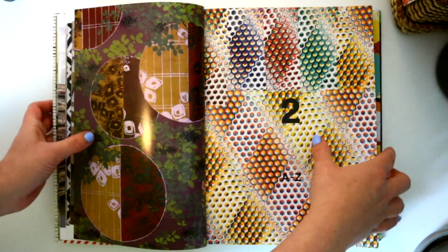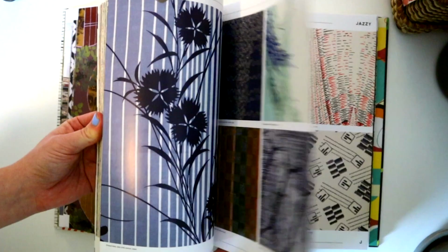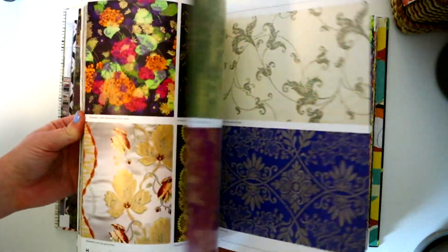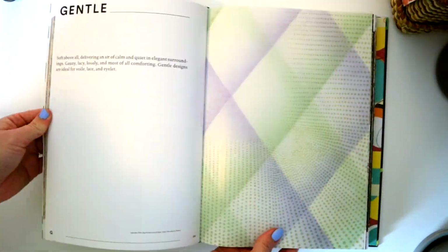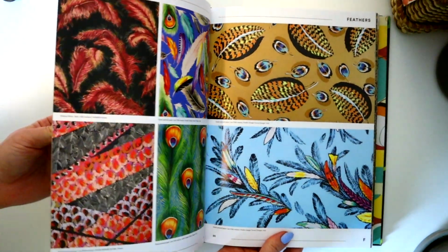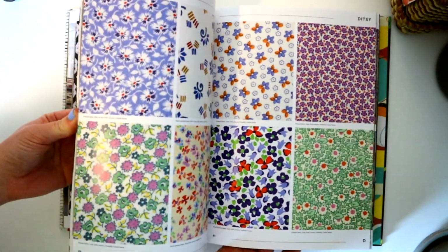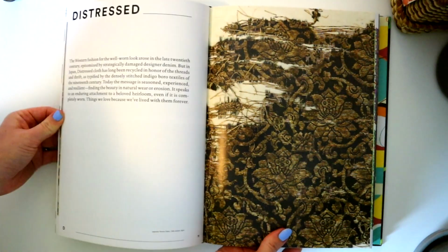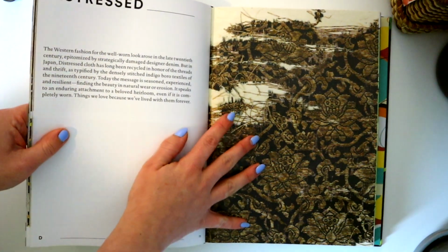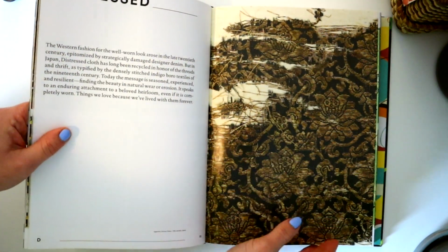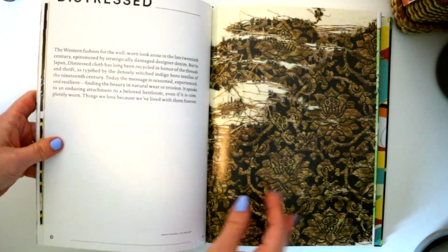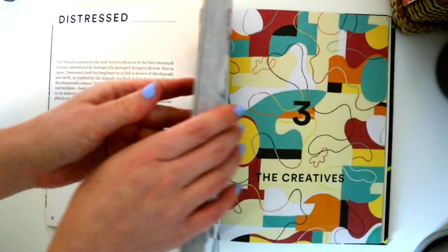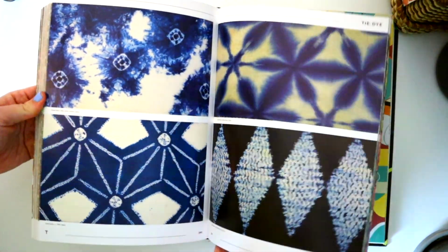Now in section 2, all of these different patterns are categorized by motif, and they came up with their own little way to categorize all of these designs, and they're really amazing. You can see this really beautiful textile that fits into the distressed category, and so if you want pattern inspiration, then this is an amazing book to have.